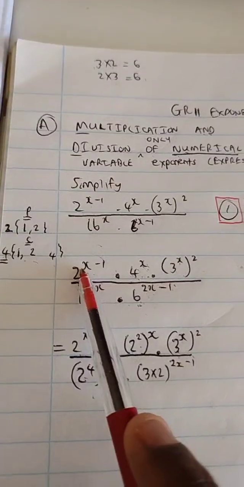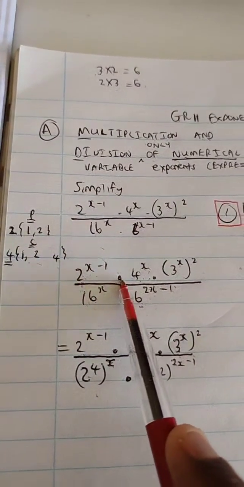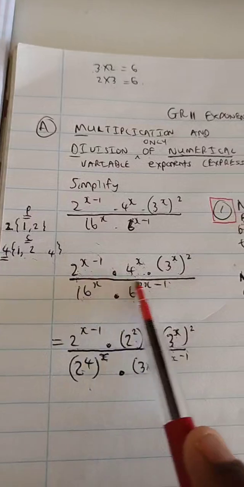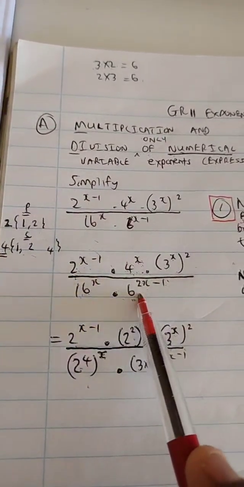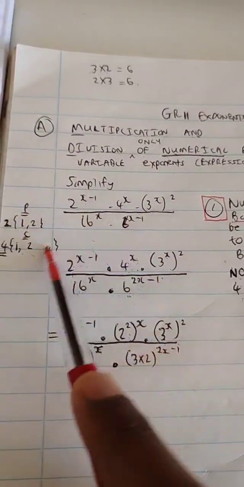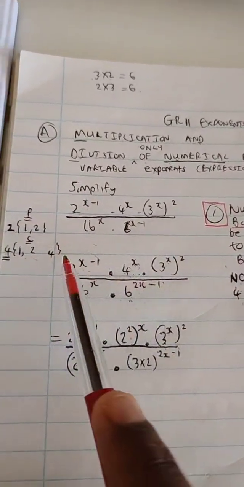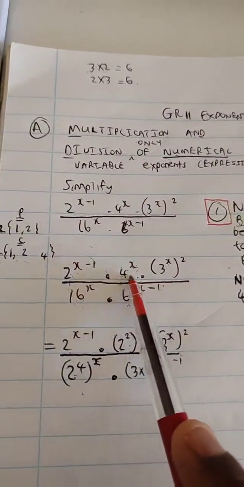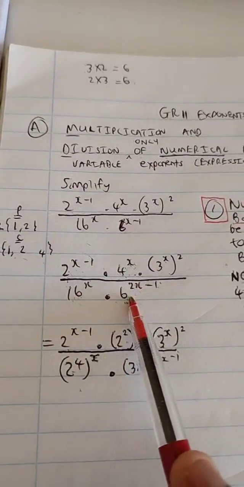For instance, this problem, 2 multiplied 4 to the power x multiplied over 16 to the power x times 6 to the power 2x minus 1. This here, the relationship you see here, guys, is one of multiplication and division. 2, the 4, the 3, the 16, the 6.